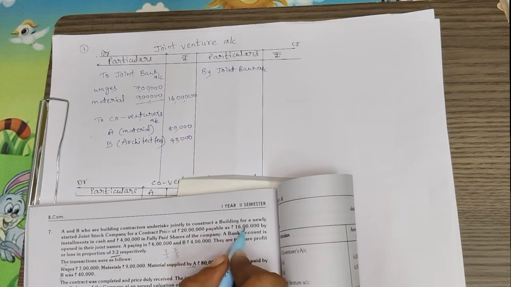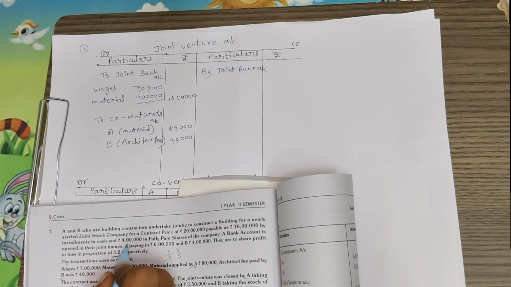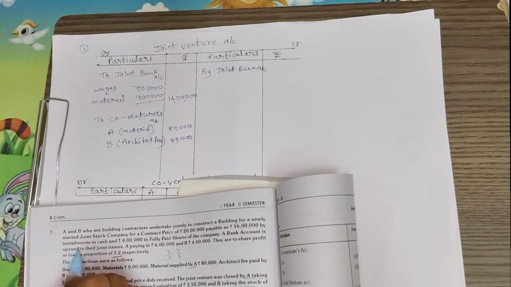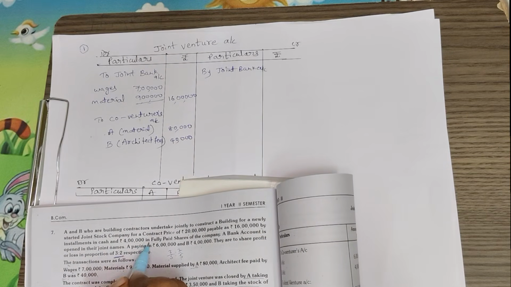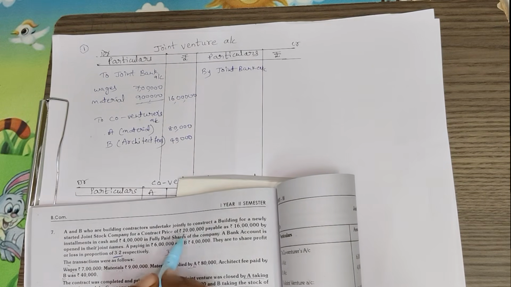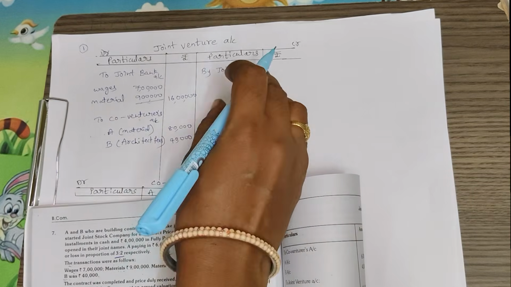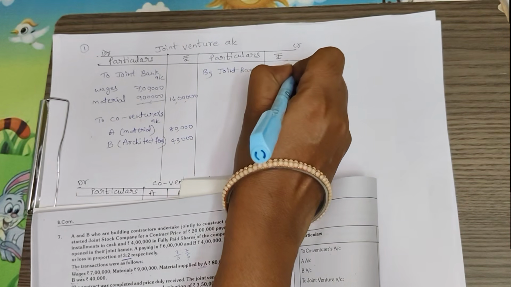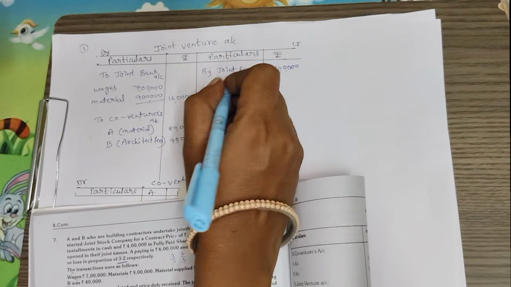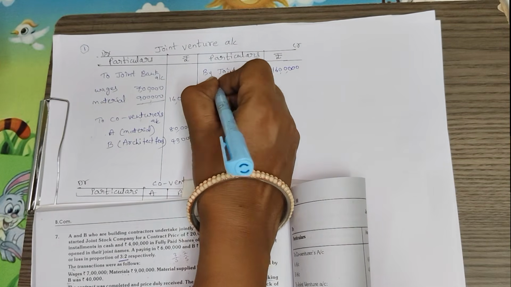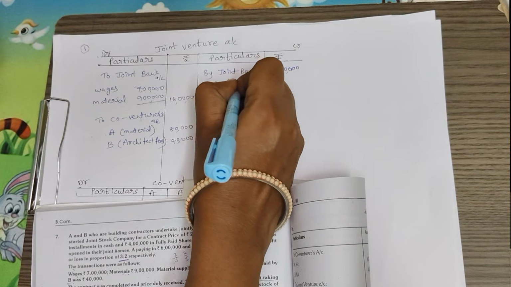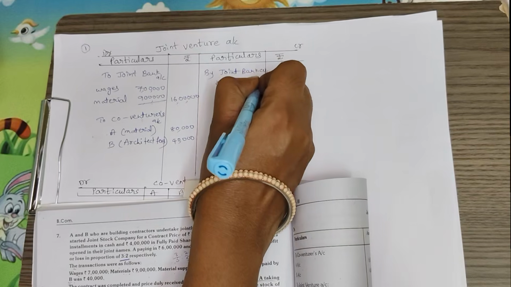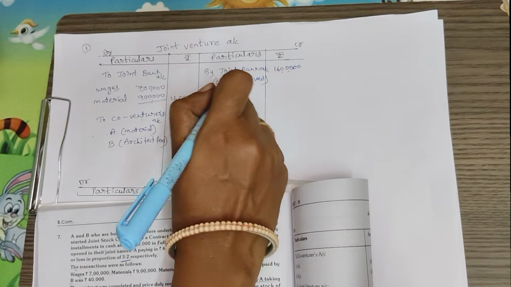Out of 20 lakhs, 16 lakhs we received in the form of cash, and 4 lakhs in shares. So only cash we need to write here: 16 lakhs. In the bracket what we should write? Cash received. We are not writing shares, so I am writing here cash received.